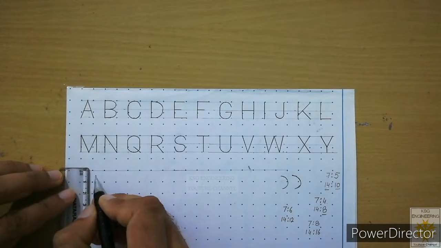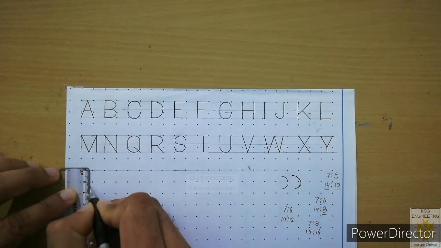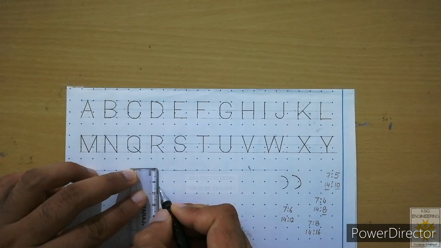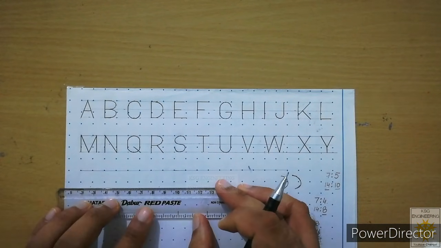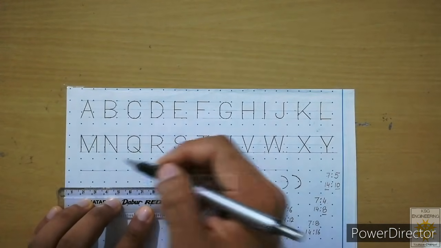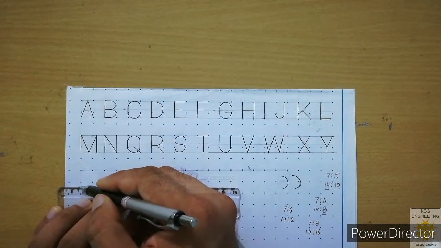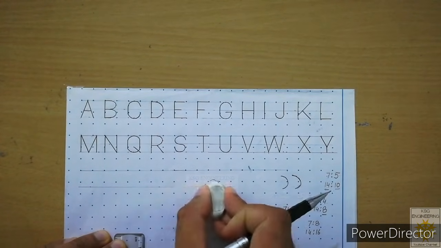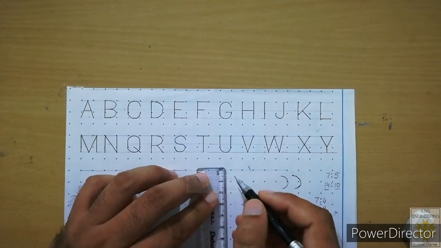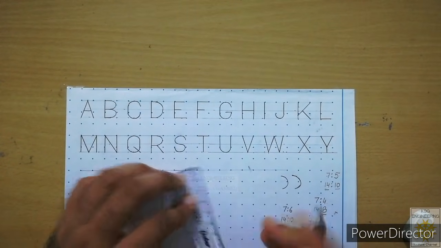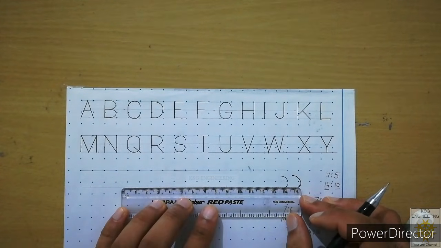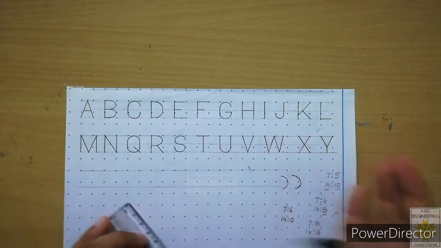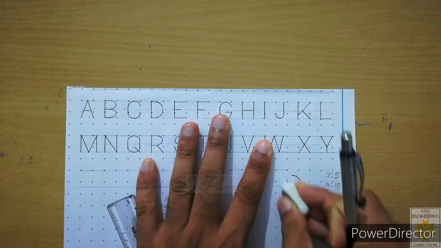So again measure 14 millimeters. It will be somewhere over here, 14. So this is 14 again. Let me draw a line here. That will be a continuous thin line. Let me mark another point somewhere over here at 14 millimeters to complete the full length. Join these points carefully. So we have drawn the two guidelines.